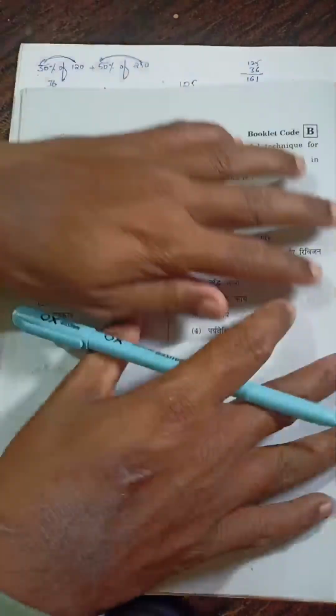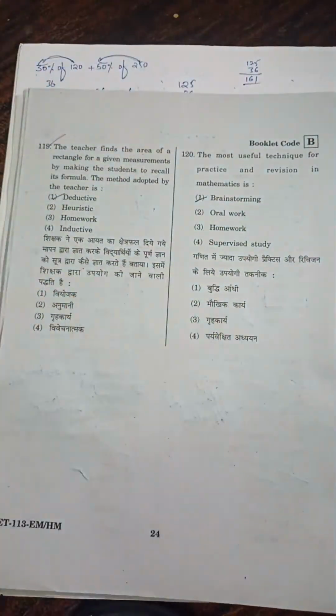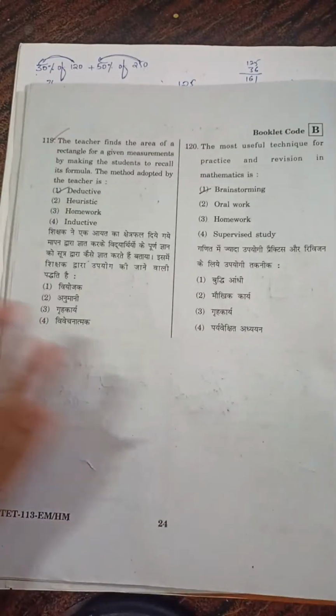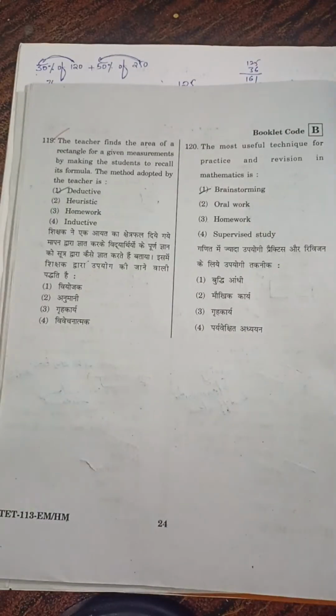Yes, two more questions we are having. Now you can see two more questions. Question number 119. Now see what is question number 119. The teacher finds the area of a rectangle for a given measurement by making the students recall its formula. The method adopted by the teacher is.